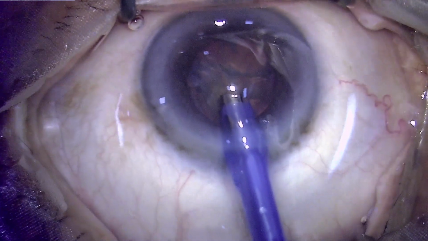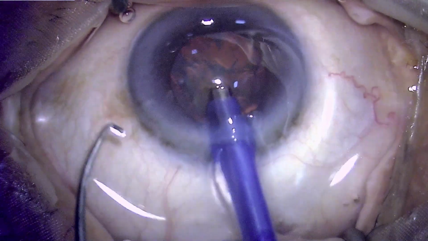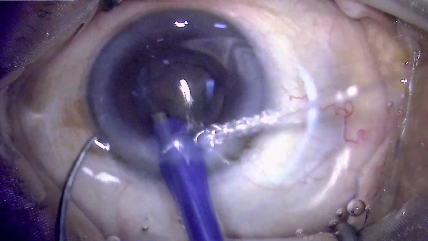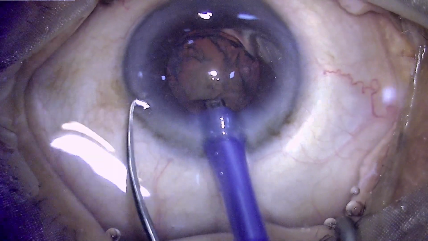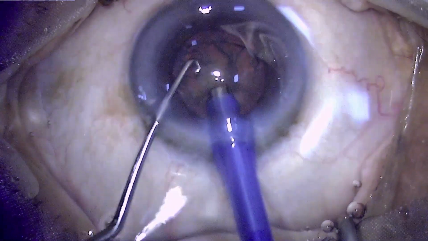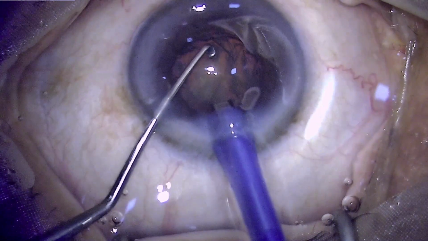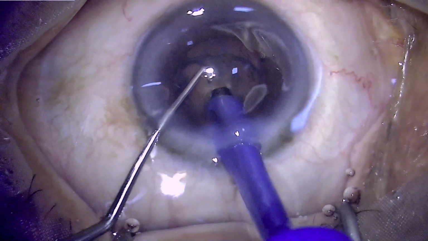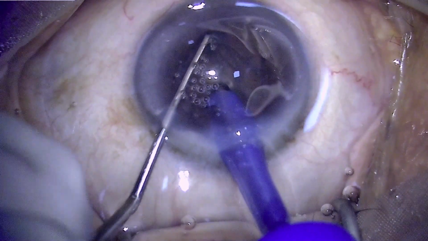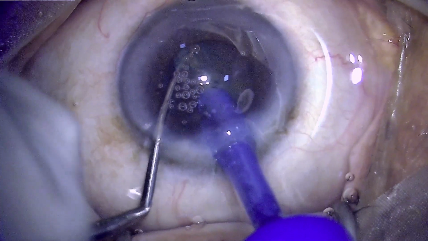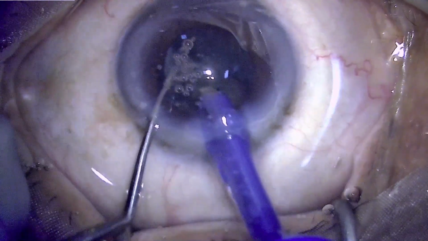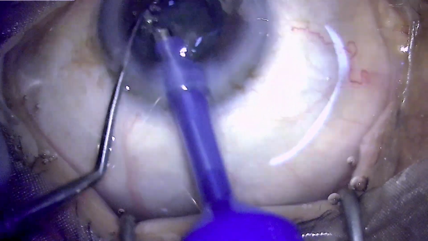and as usual using the direct horizontal chop technique, and this is a Nagahara blunt chopper which has a blunt tip and an inner edge which is sharp, although it doesn't matter because basically we have to lacerate the nucleus. So going underneath the rhexis border and then crushing this tissue and then separating it, so making a figure of L.